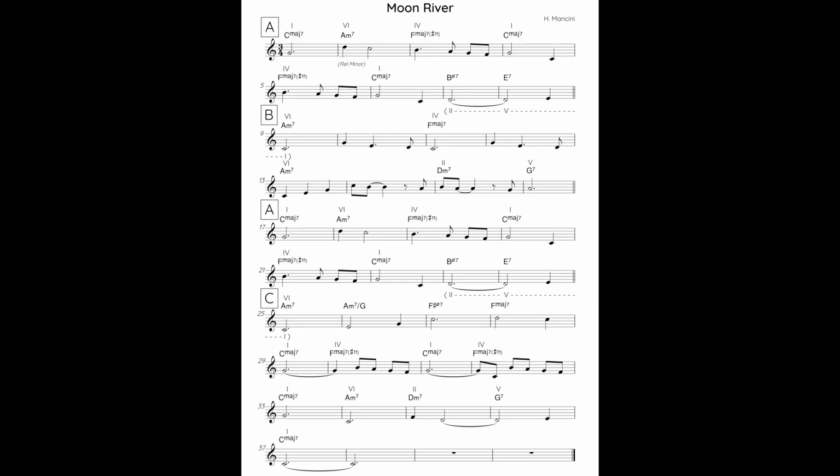So that's Moon River, and the last thing we're going to cover is the additional harmony in the B section.